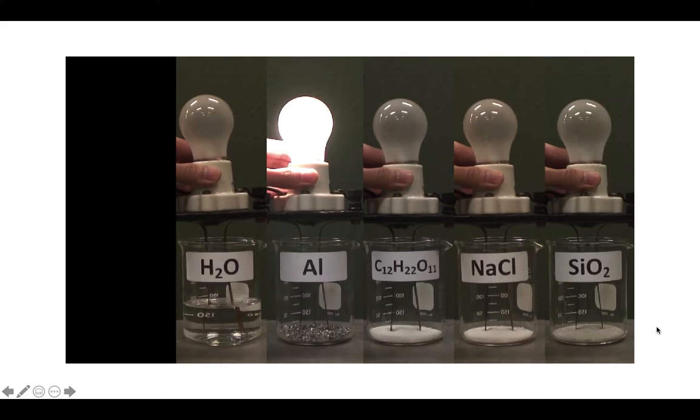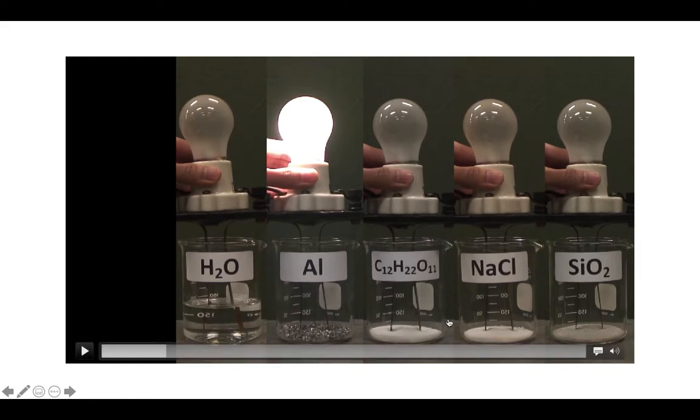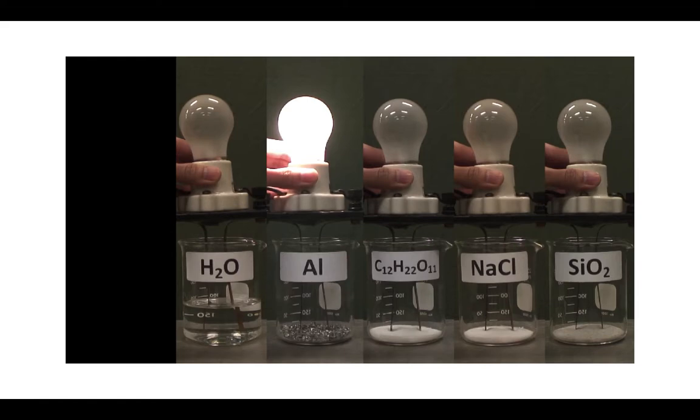C12H22O11, so sugar. Carbon is a non-metal. Hydrogen is a non-metal. And oxygen is a non-metal. So this means there's covalent bonding here. So far, our metal has conducted electricity. Our water has not. And our sugar, which contains covalent bonds like water, has also not conducted electricity.